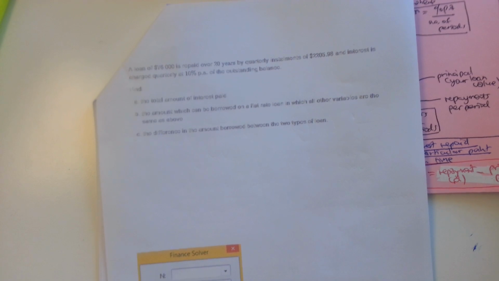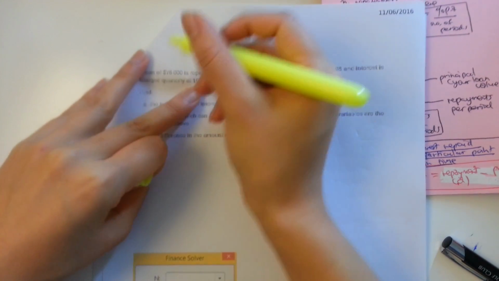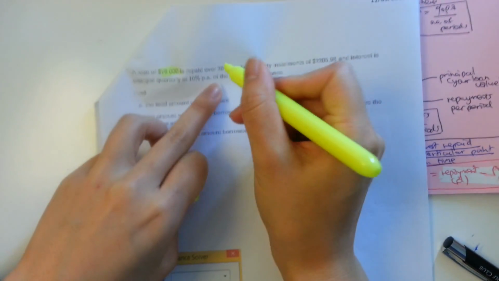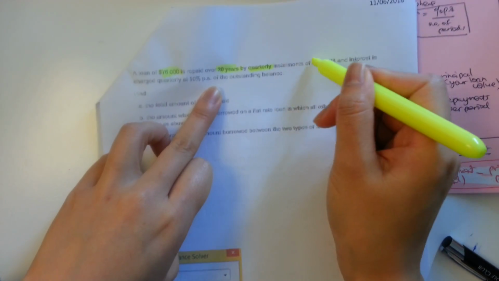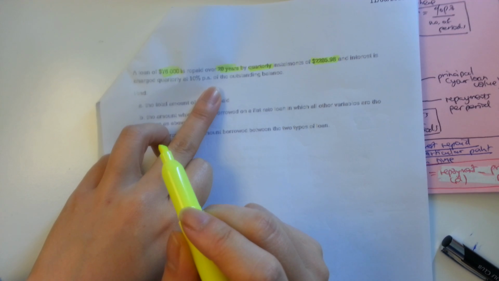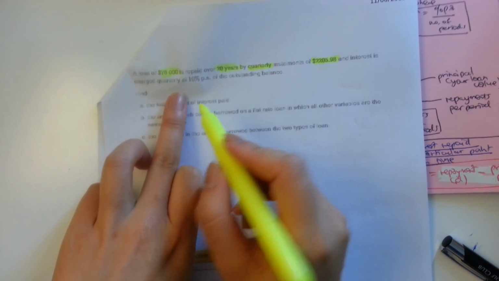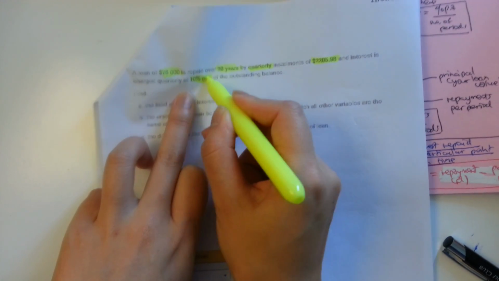Okay, last example for comparing flat rate and reducing balance loans. So I'm on page 4 at the moment, and let's go ahead and read the question. So a $76,000 loan is to be repaid over 20 years quarterly with installments of $2,205.98, and interest is charged at 10% per annum of the outstanding balance.